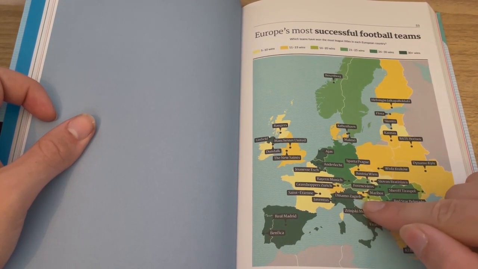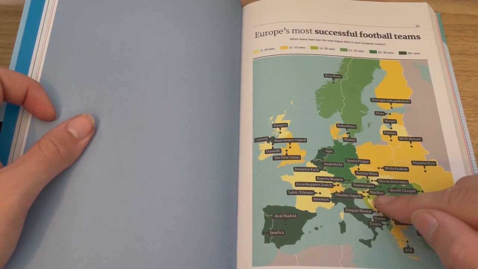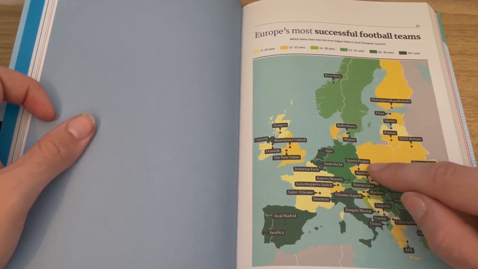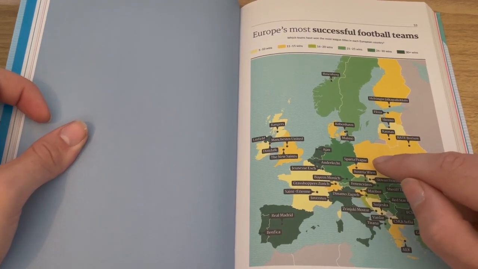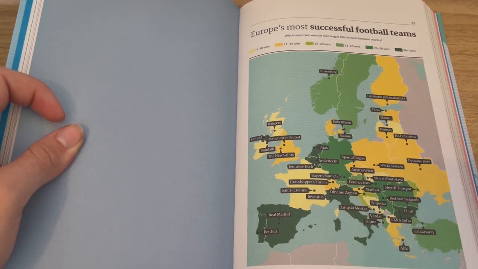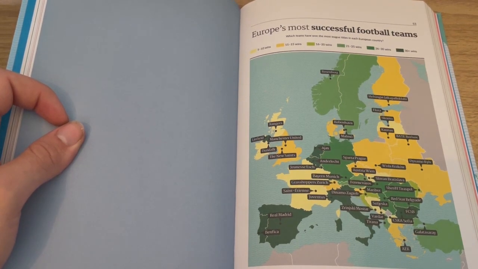Dinamo Zagreb, Maribor, have been in the Champions League a little bit. Austria Wien, Sparta Prague. I've actually been to this ground. I haven't watched a game, but I've been to Prague, and we saw both Prague grounds. It's Sparta Prague and I can't remember for the life of me. I think it begins with an S as well, or maybe it doesn't. I've seen both of the grounds anyway.